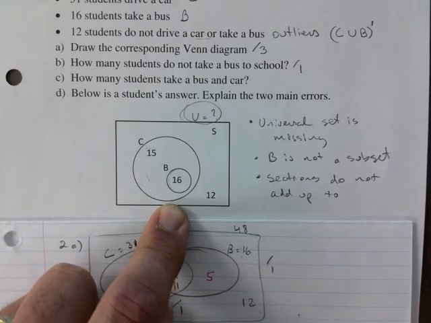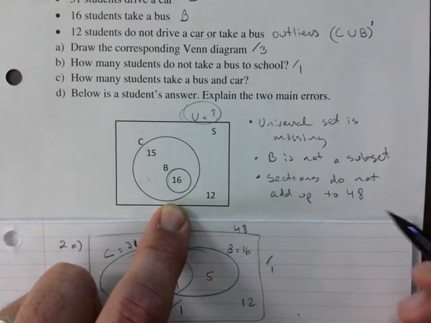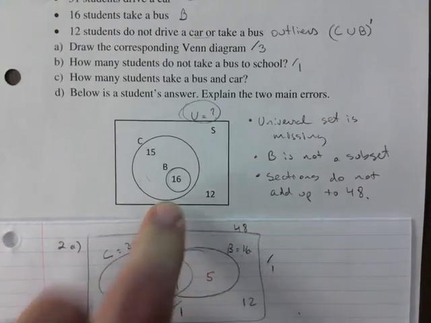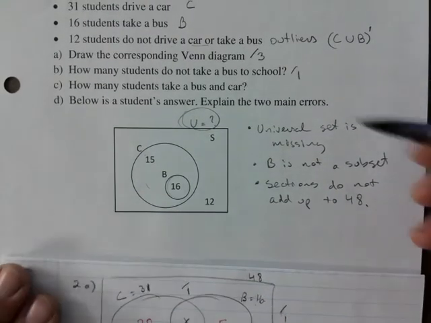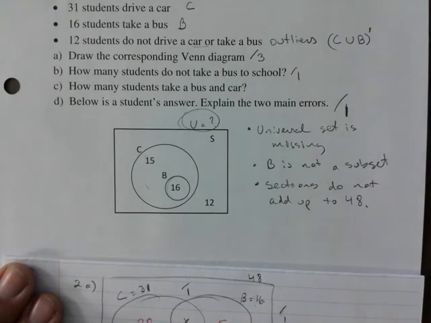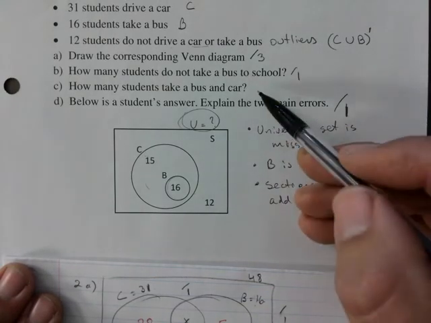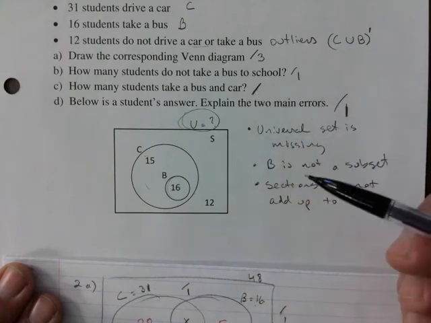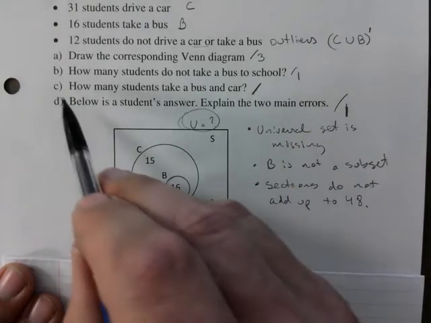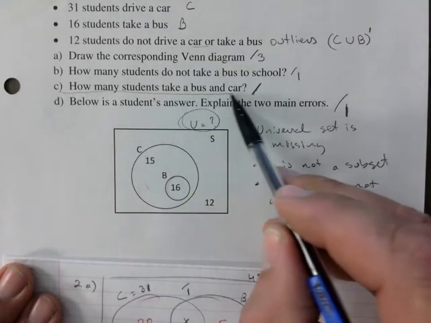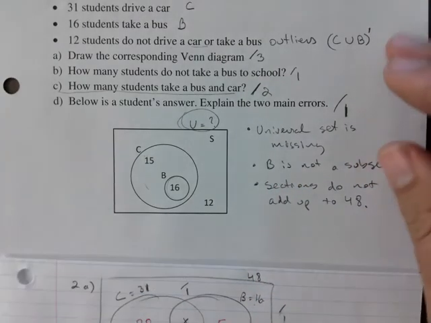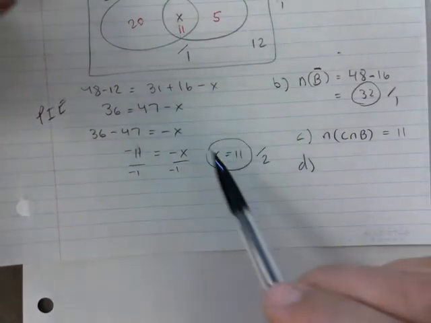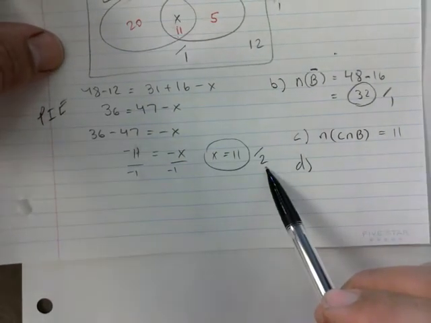Is that our universal? Yeah, 48. So any one of those two you get, I will give you half a mark for each of those, okay? So 1 mark for that. This would be, okay, this section for C here, I will give you 2 marks because it involved doing all of this work here. So those are the 2 marks that I was talking about, okay?